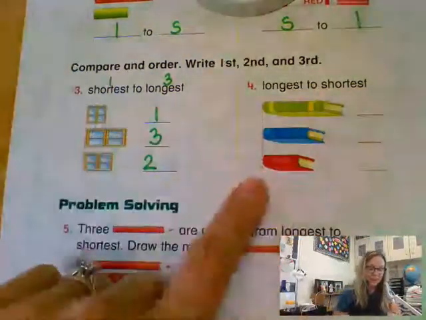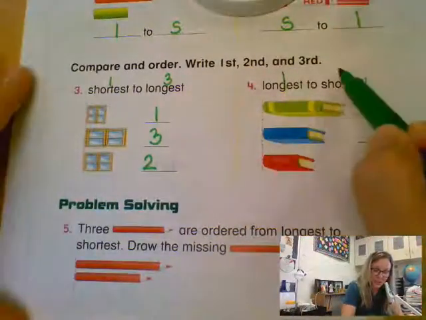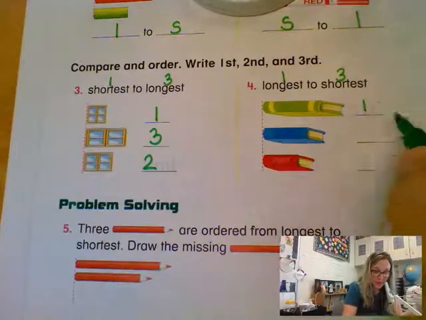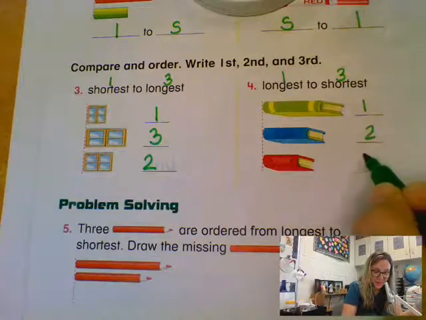And looking at the books, now we're going longest is 1 to shortest is 3. So from the longest, it would be 1, 2, 3.